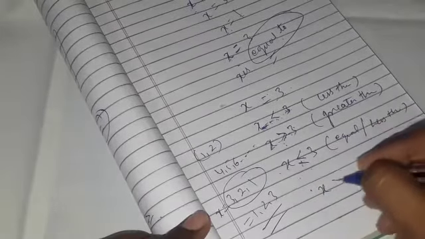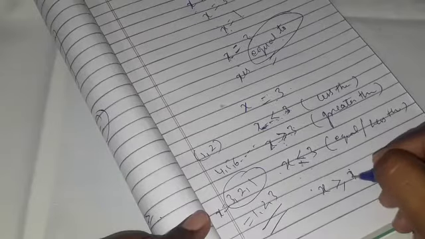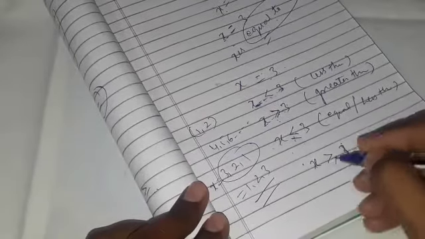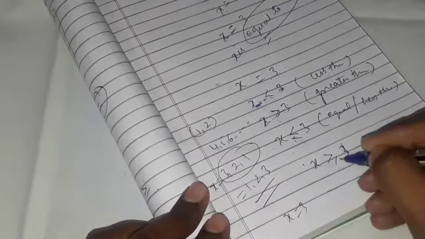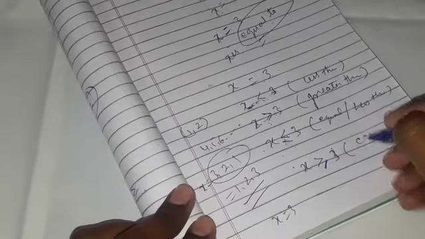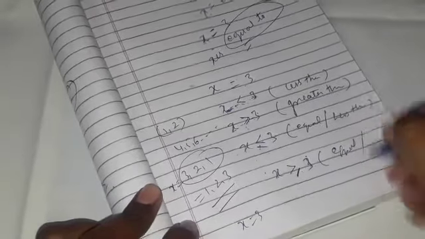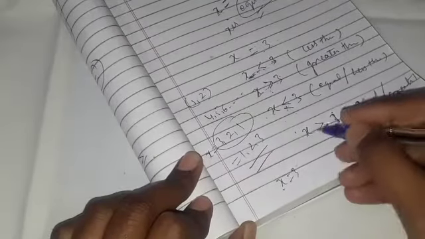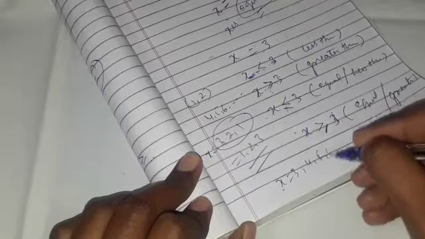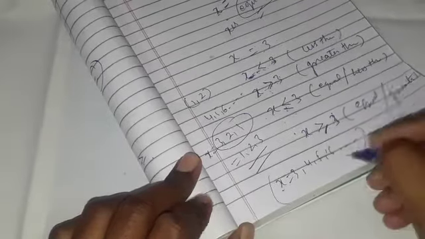If I am talking about x is greater than or equal to 3, at that time, class, x equal to 3 is the sign of equal, and greater. So x equals 3 also and greater than 3 also. It means 4, 5, 6 and so on.